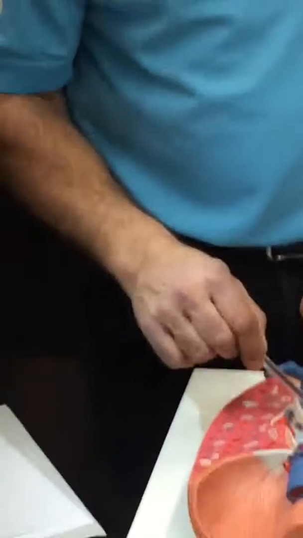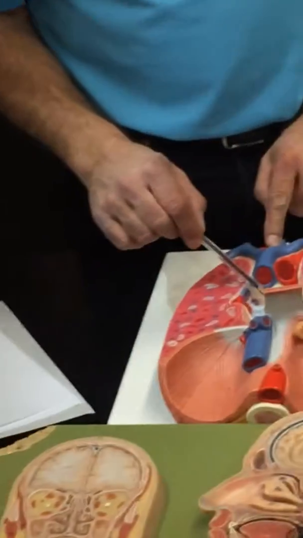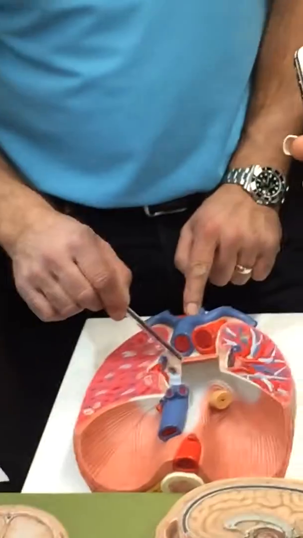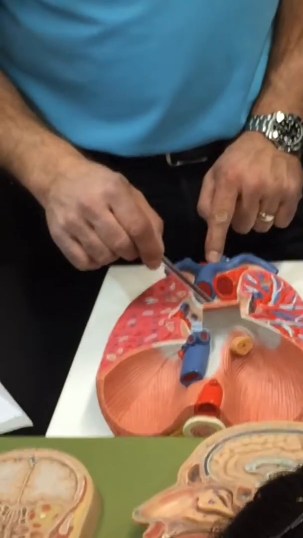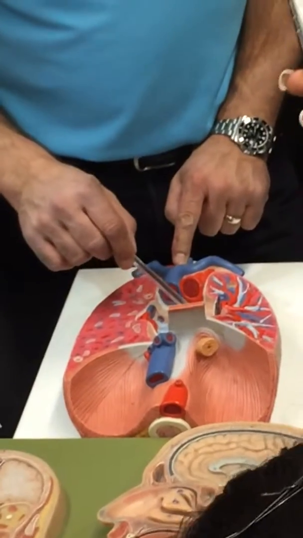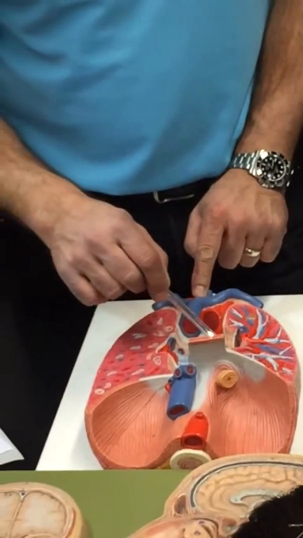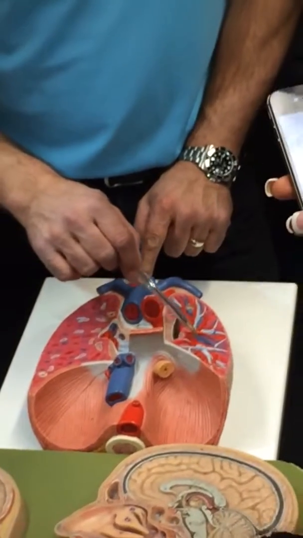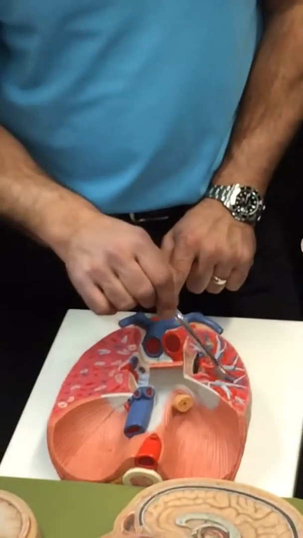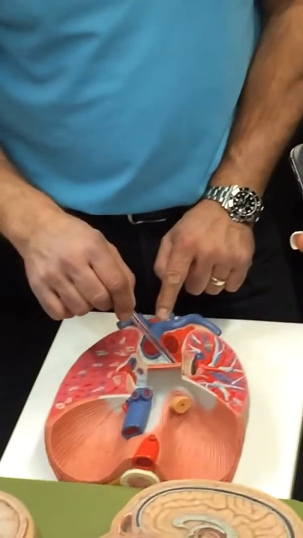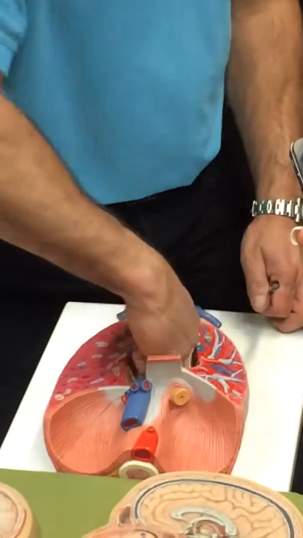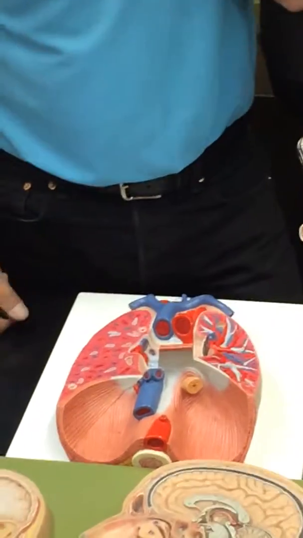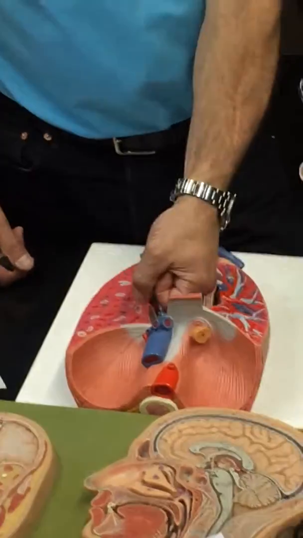the left primary bronchus. Right here. Left primary bronchus. As the primary bronchus splits, it becomes secondary bronchi. As the secondary bronchus splits, it becomes tertiary. Primary, secondary, tertiary. Now inside here is the mediastinal cavity where the heart would be.